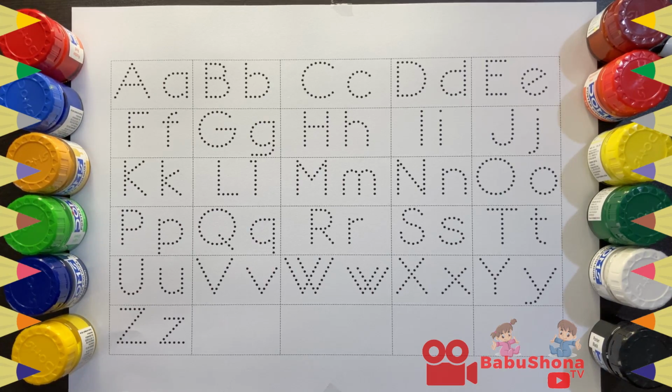Hello friends, today we will learn alphabets, capital and small alphabets. Let's start.